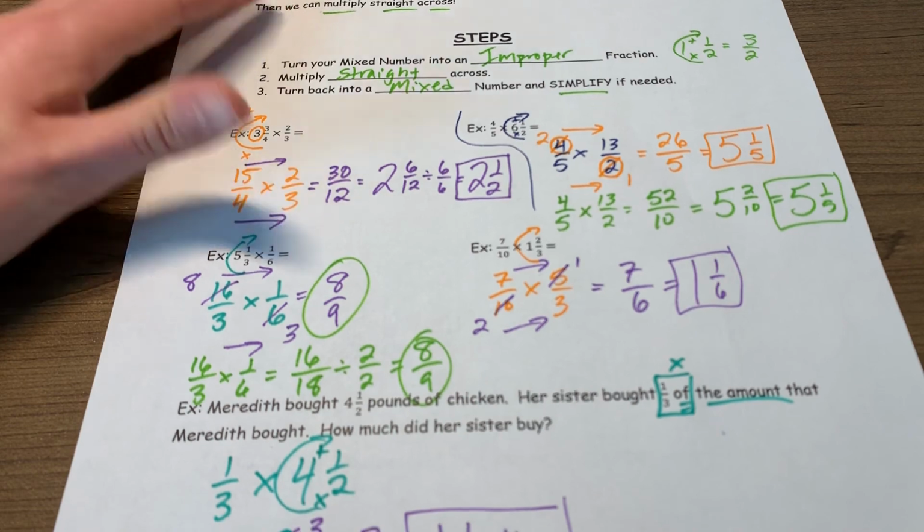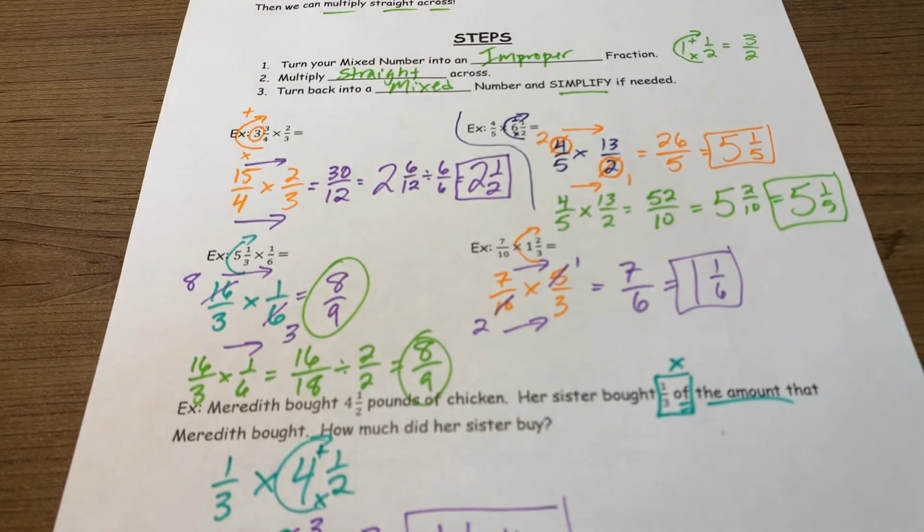So the sister bought 1.5 pounds. LBS is the abbreviation for pounds of chicken. All right, go ahead and complete the back side and check the website for the answer key.